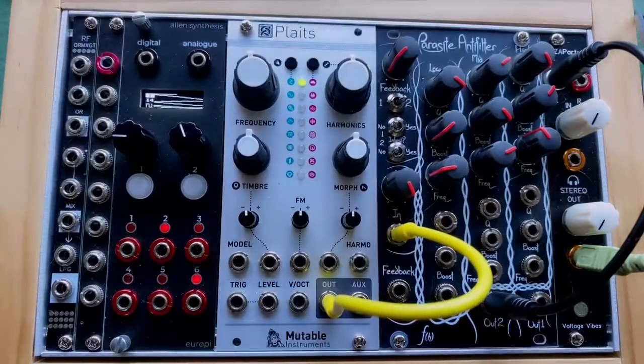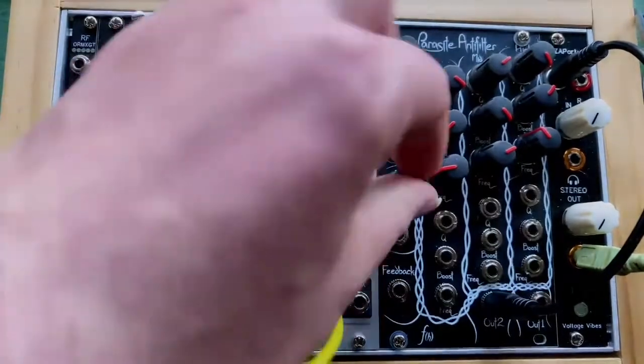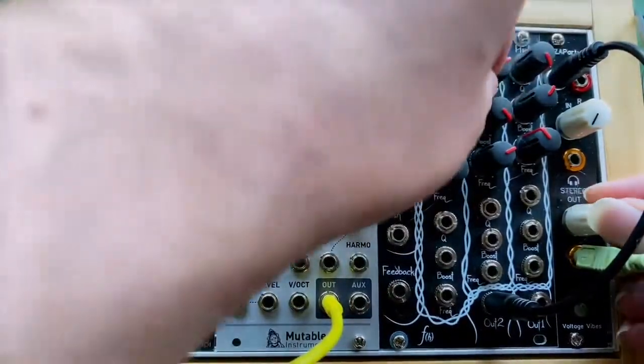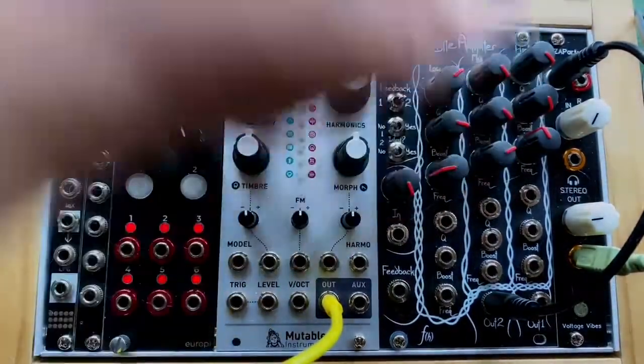Not a very good demonstration of what the feedback can actually sound like yet, but if we take out the input and listen to the feedback alone, you can get it to self-oscillate.